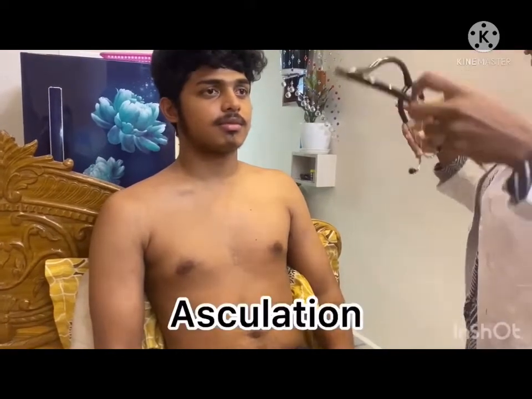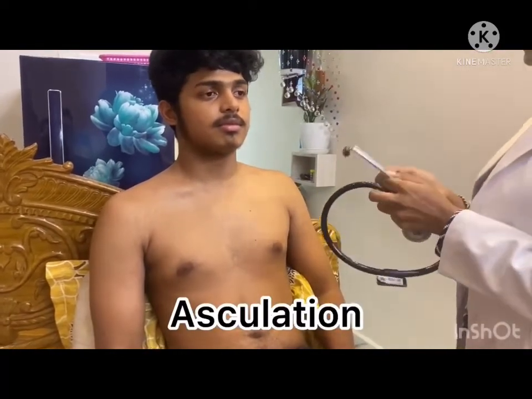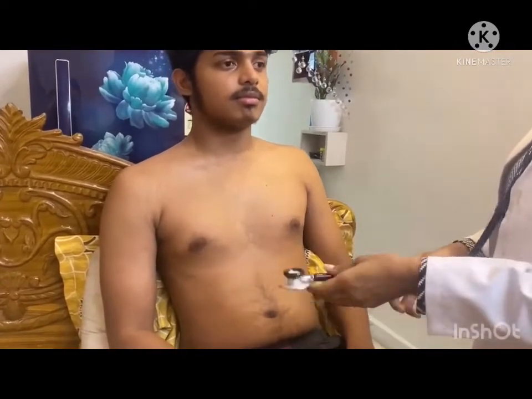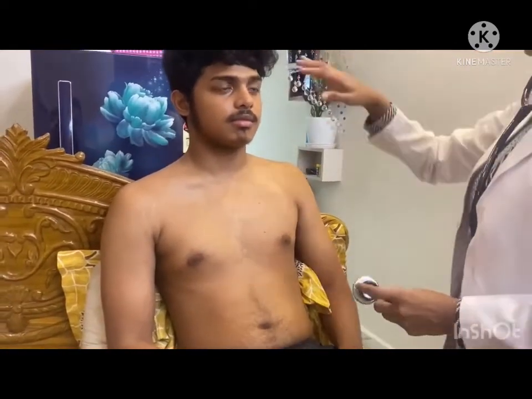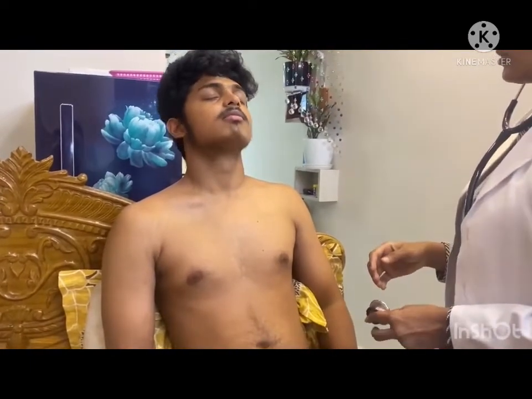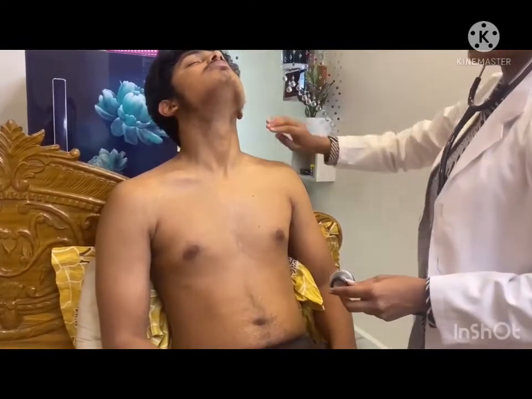And the mid-clavicular line is normal. Now I am going to listen to your heart. Is that okay? First of all, listening for the apex beat. Lean your head back so I can feel your carotid pulse.